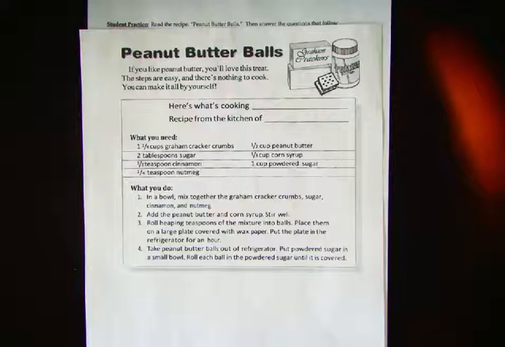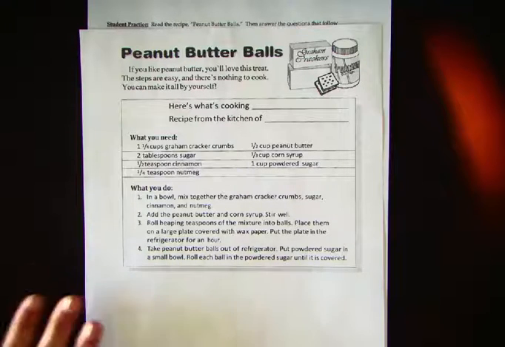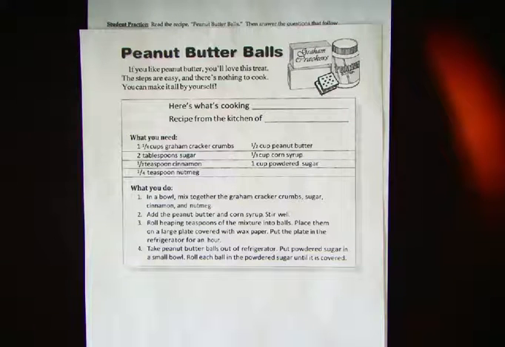Make sure you read the questions and answers ahead of time so you know what you're looking for. Adjust your reading rate depending on the text. Chunk and annotate the text if you need to. The recipe didn't quite lend itself to that, but some of our other texts do. And then always find evidence in the text to support the answer that you are choosing. All right, good luck today, 3rd graders.